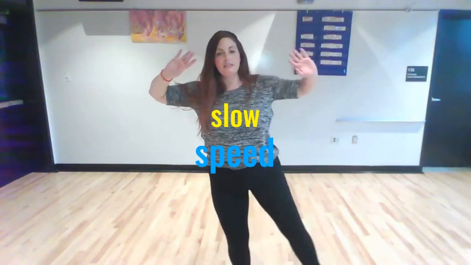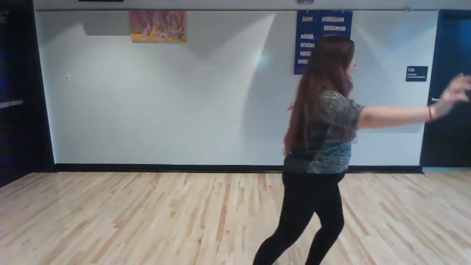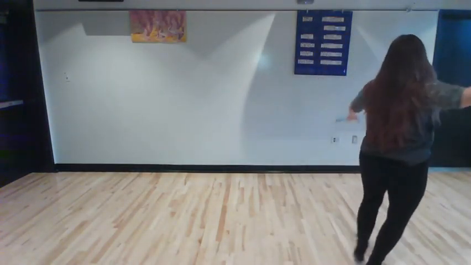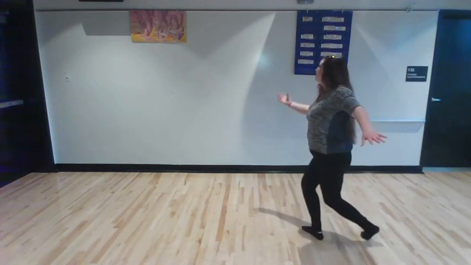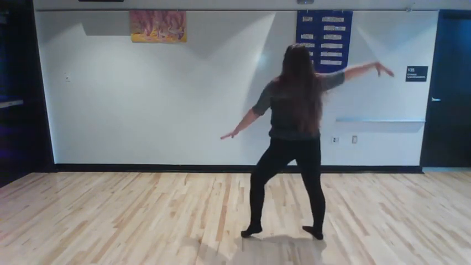Speed. Slow. We have medium, and we have fast. Slow. This is in self-space because I haven't traveled yet, but now I will travel slowly. Slow motion.